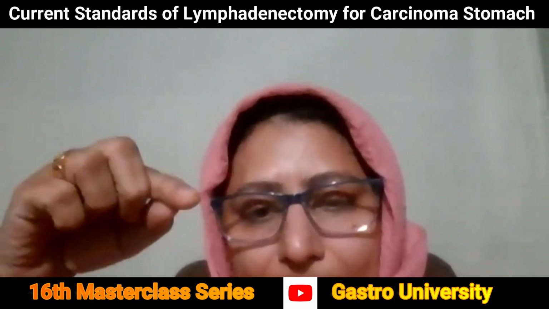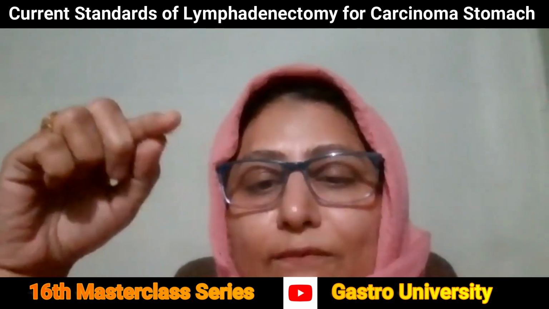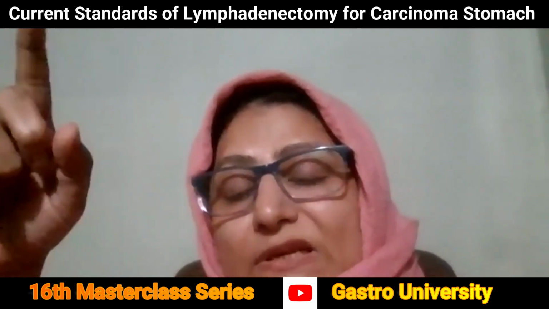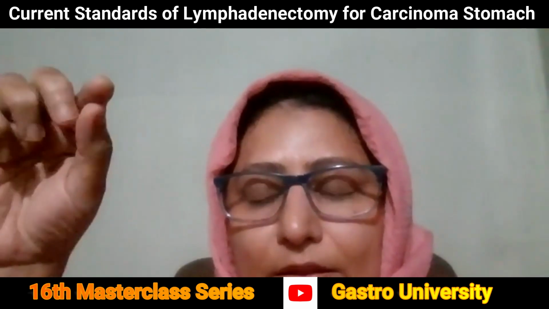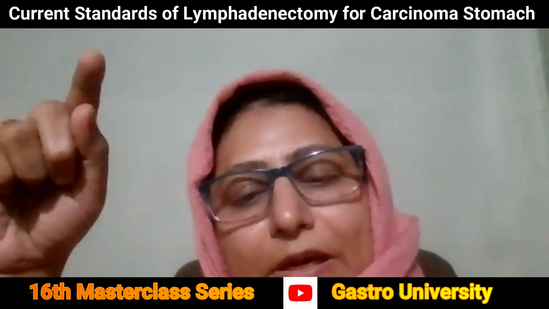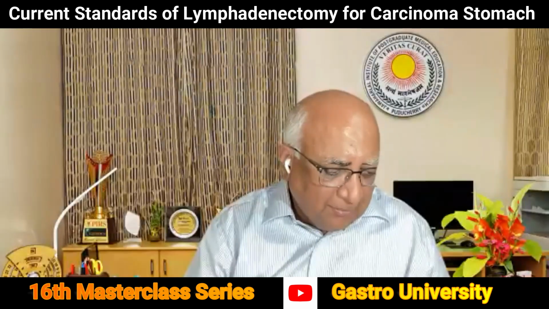along the 14V. So 14V might be required to be removed, which is not a part of D2, but it would definitely add if it is positive. If it is negative, it doesn't have much to do. But if it is positive, then you are doing away with disease which might be left behind. But that would become a D2 plus gastrectomy. Hope I answered that question. Yeah. Thank you very much.